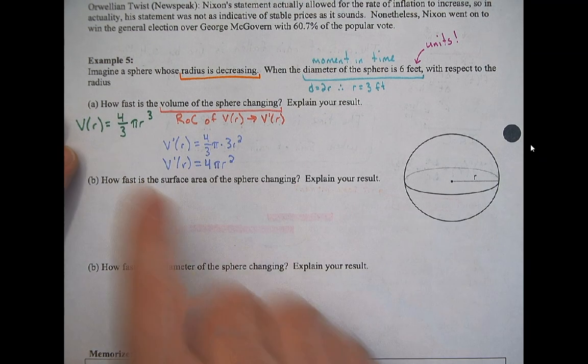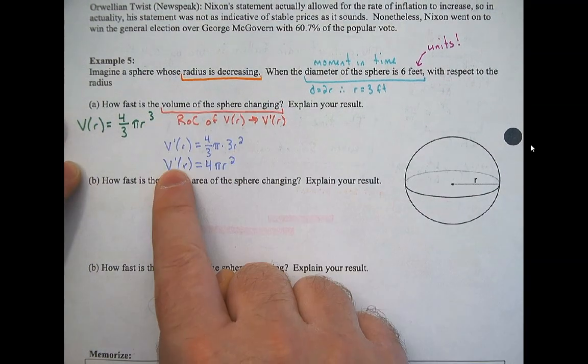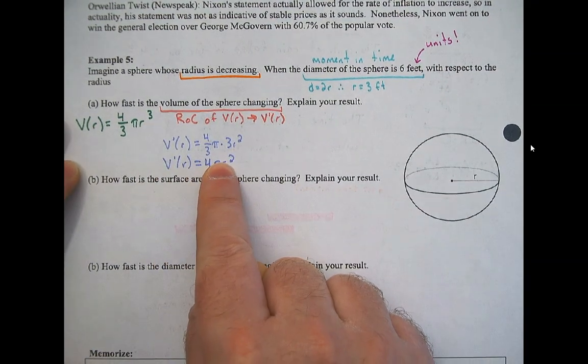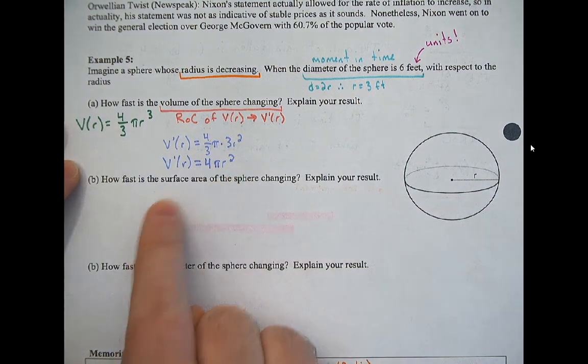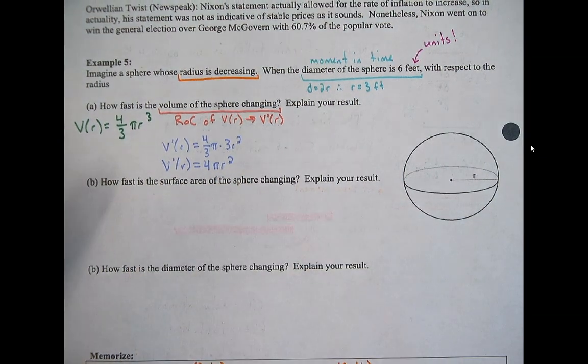Okay, so how fast is the volume of the sphere changing? This is the rate of change formula, the slopes of all the volumes and how they're changing when the radius is 3 feet. So what I want to do is take my formula and plug in 3. So what would that look like?